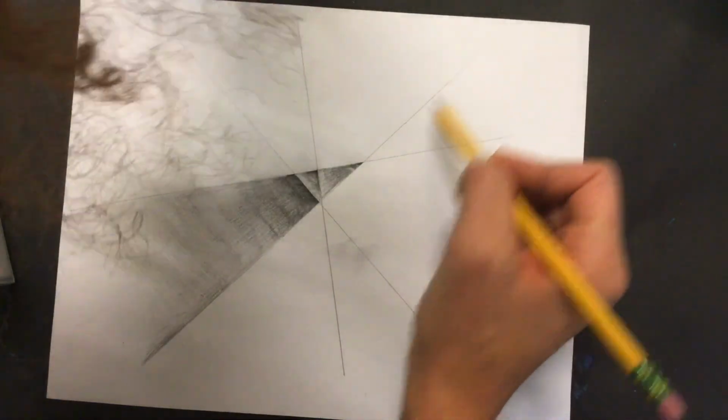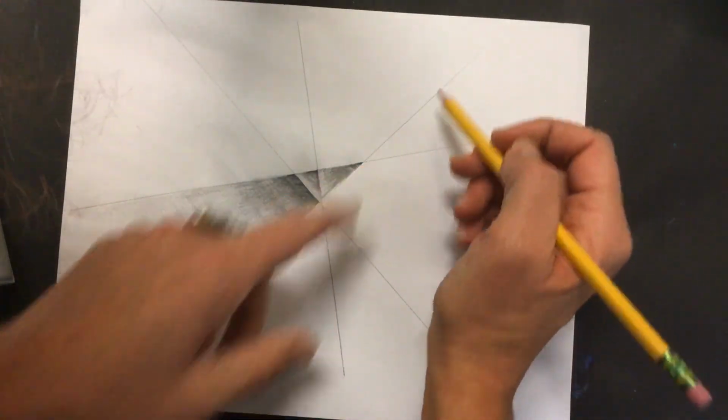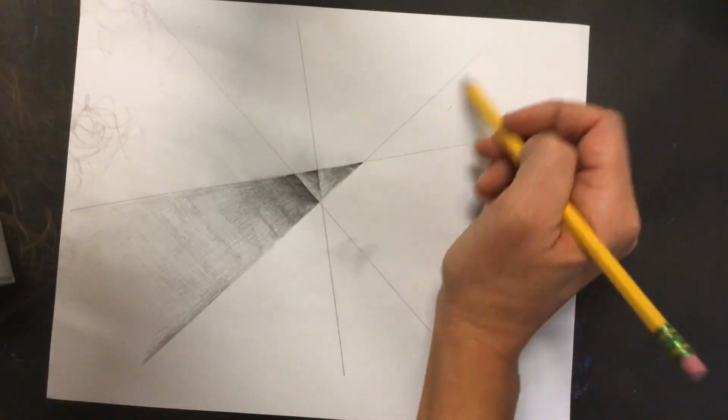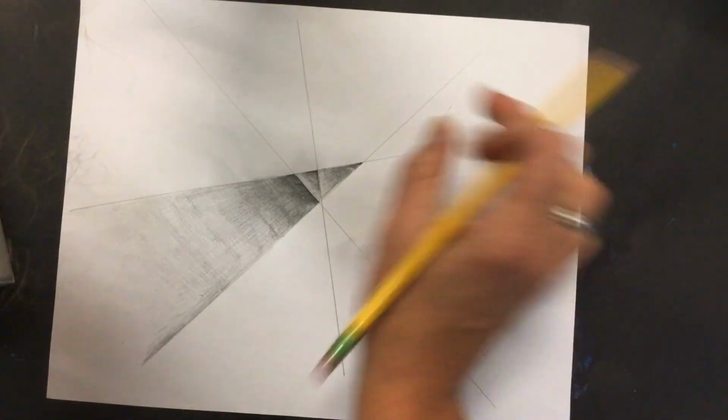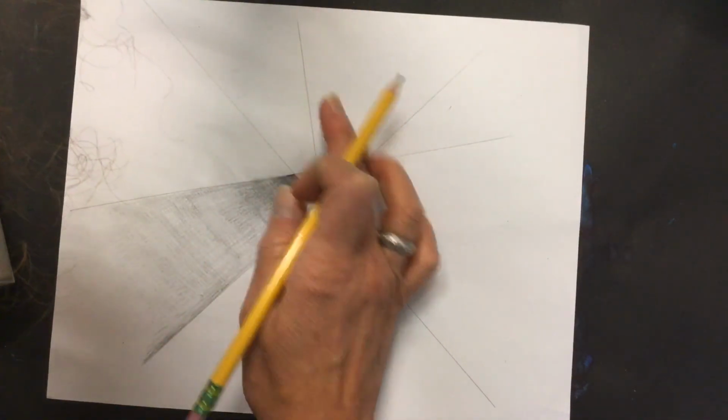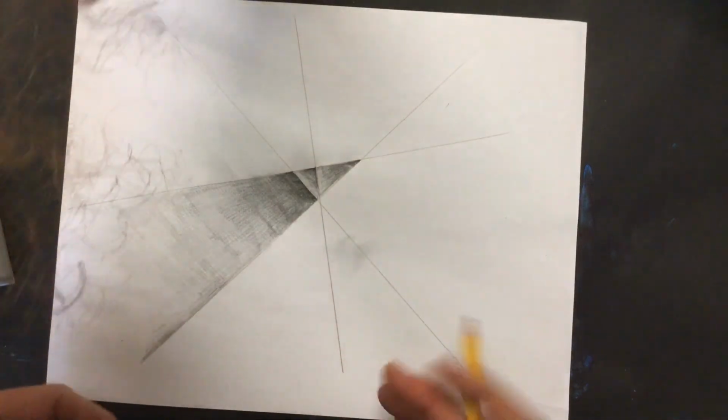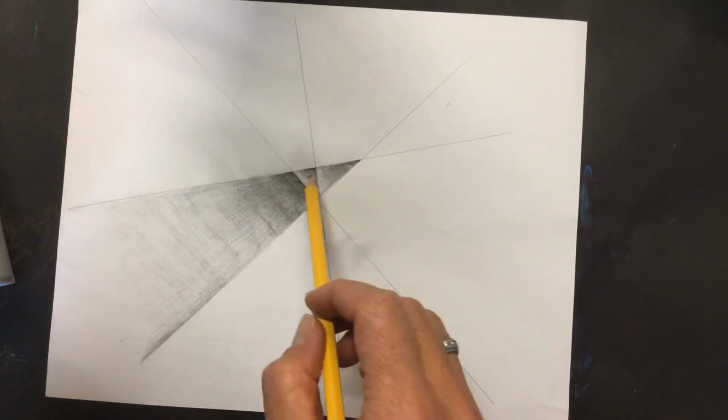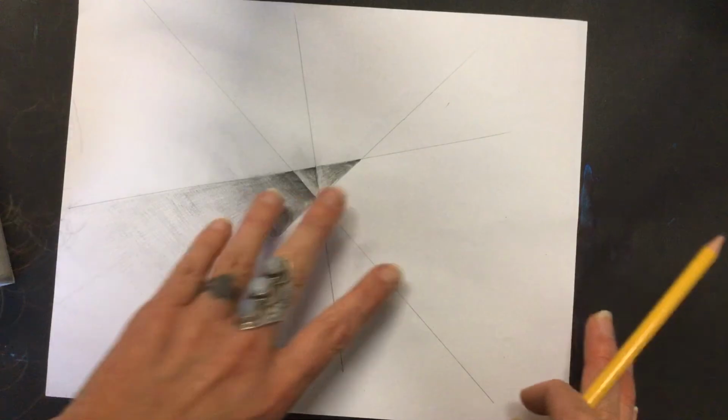You can decide where the darkness starts. Like maybe on this one, I want this edge to be my darkest and then have it fade. Maybe here, this is the darkest edge and then it's going to fade to here. So you get to decide the direction that it moves in. I just happen to choose the same direction on all of these.